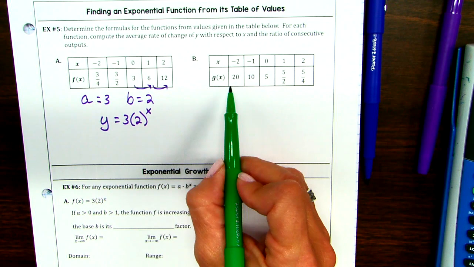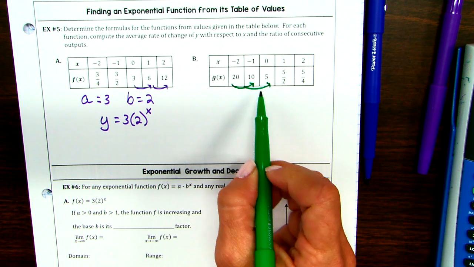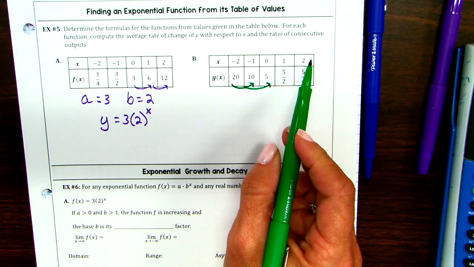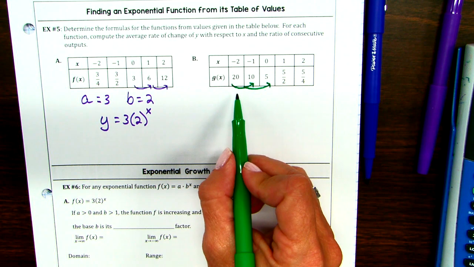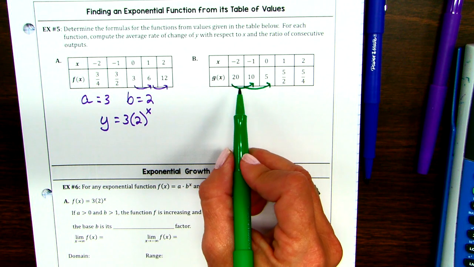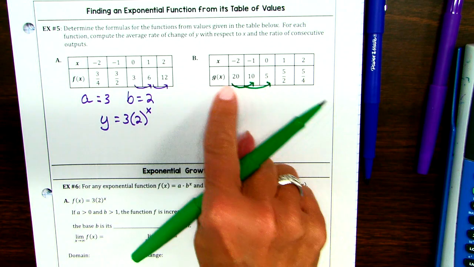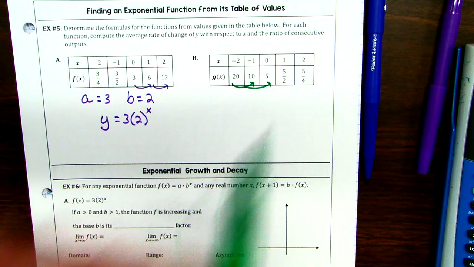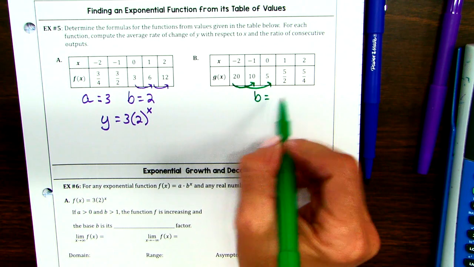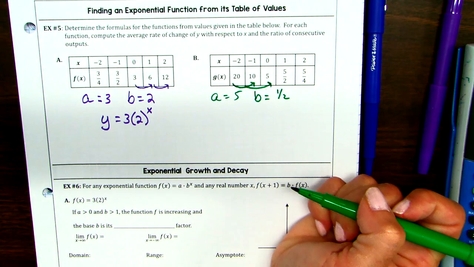Okay, look at this one. As we go left to right, what's happening? Dividing by 2, which means what? Multiplying by 1/2, okay? So be careful, because you could think, oh, I'm dividing by 2, so my B value is 2, but it's not. It's what are we multiplying by? We're getting smaller. Our B value has to be less than 1. And our A value would be 5.